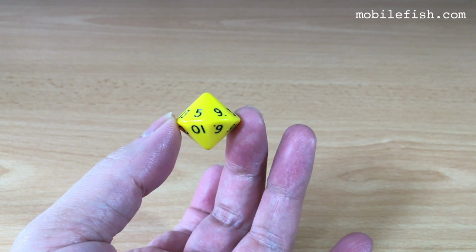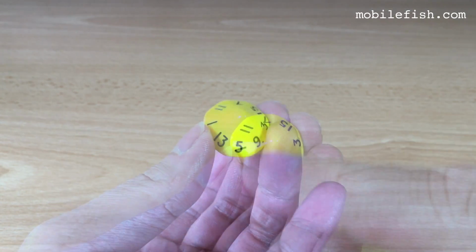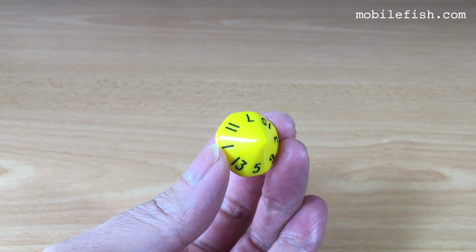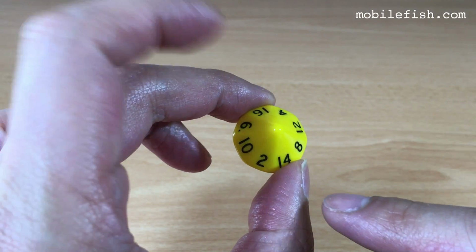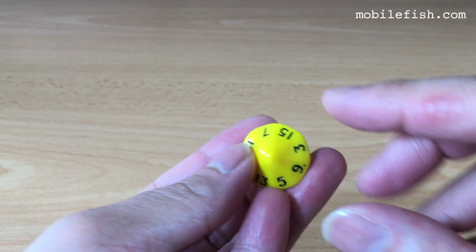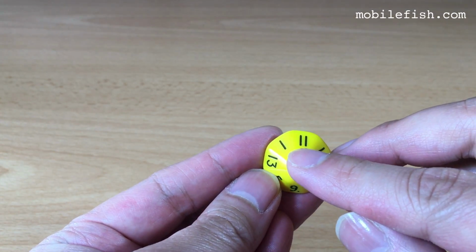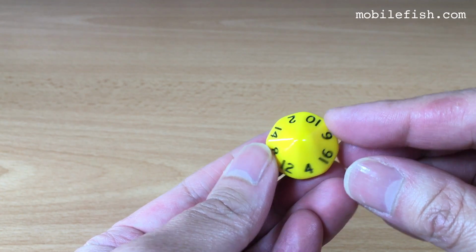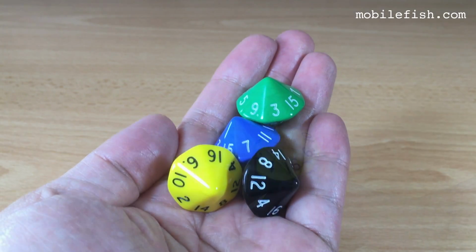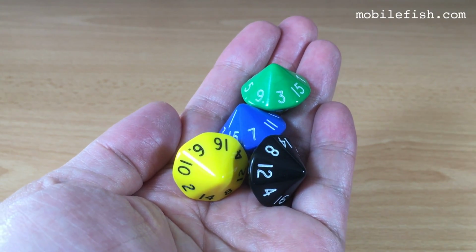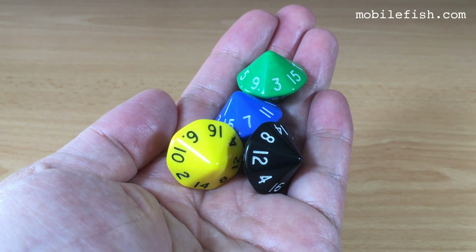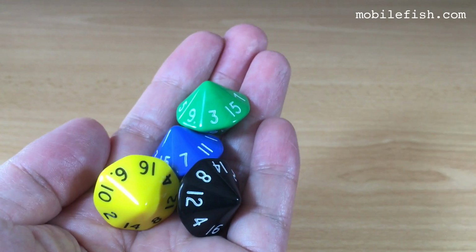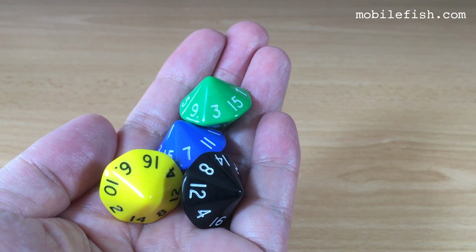This is an example of the 16-sided dice. On one side there are odd numbers, and on the other side there are even numbers. The lowest number is 1, and the highest number is 16. I have 4 dice with different colors: blue, green, yellow, and black. I'm using 4 dice to reduce the amount of throws.